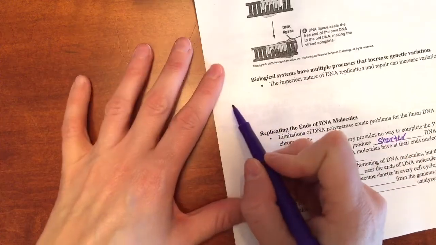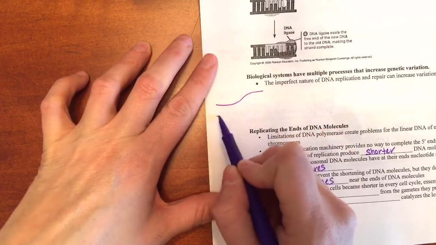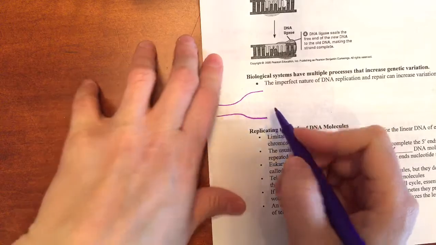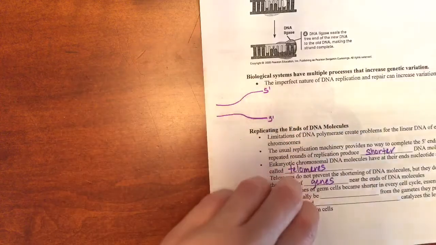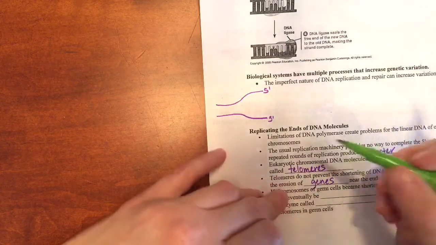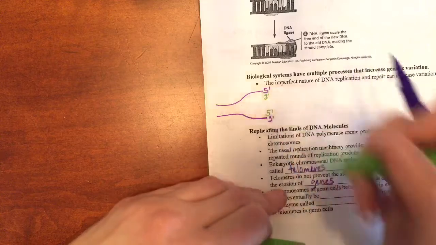Okay, so we're going to draw a series of pictures over here. So here's kind of similar to the picture we drew before. And so here's the 3' end, here's the 5' end. So when we make our new DNA molecule, this needs to be the 3' or the complementary for each side.